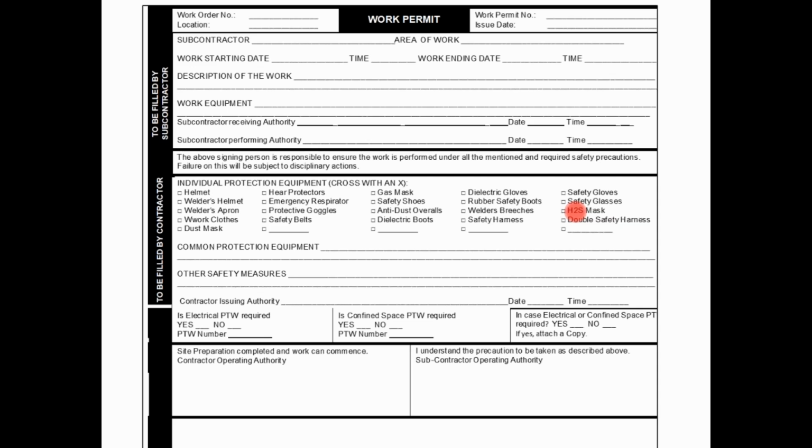So if H2S is present, it means there is a deficiency of oxygen level, and due to the deficiency of oxygen level, there may be chances of suffocation, there may be chances of fatalities. So we have to take care about these gases, and especially the gases which are colorless and odorless.